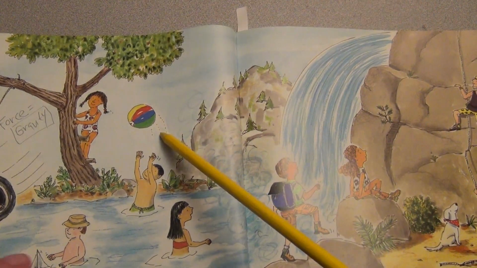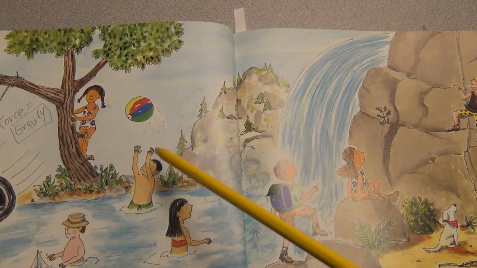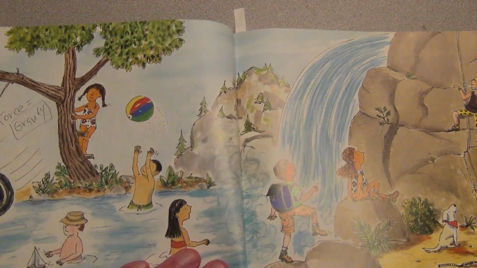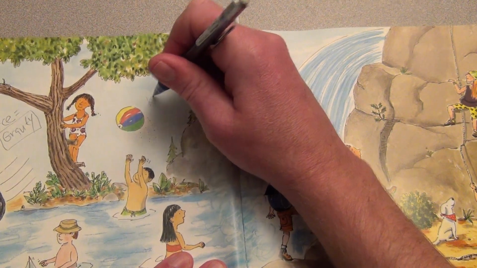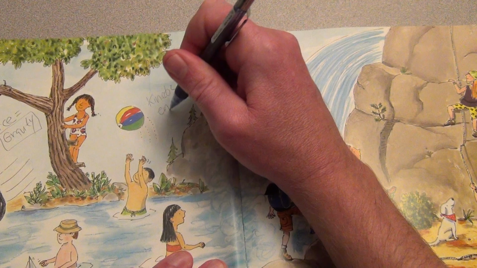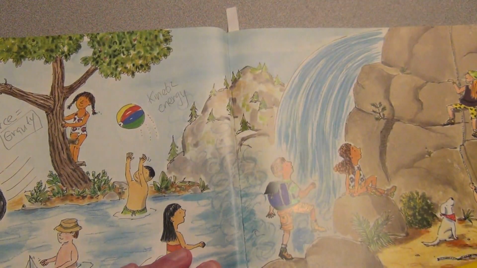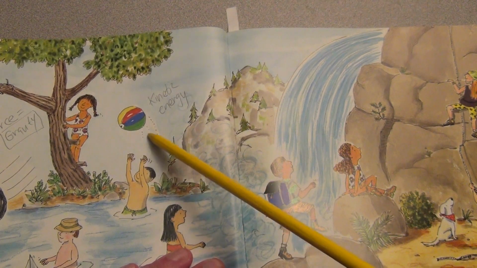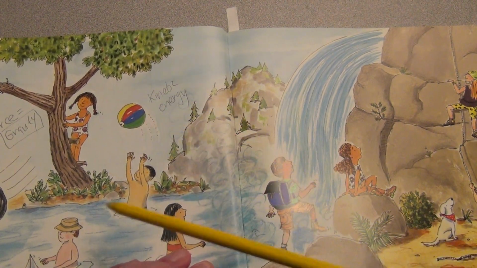Over here, we see a boy throwing a ball in the air. And now this energy is called kinetic energy. And this is what's called energy of movement. As we will come to understand, there's different types of energy.